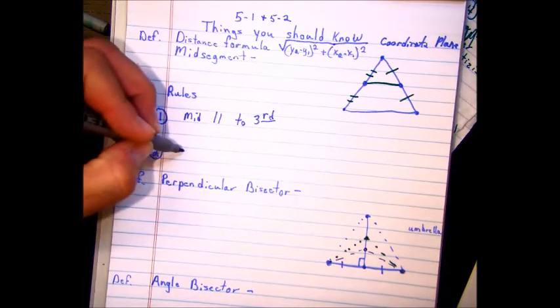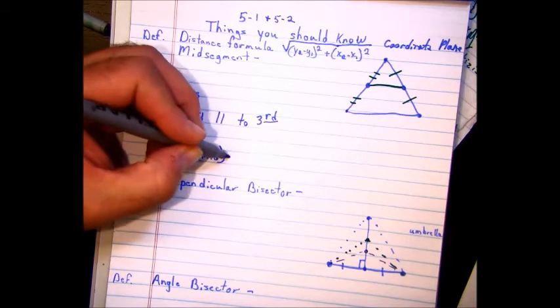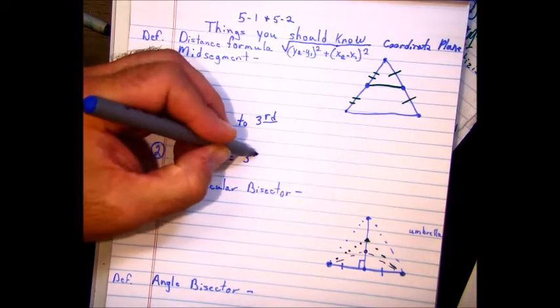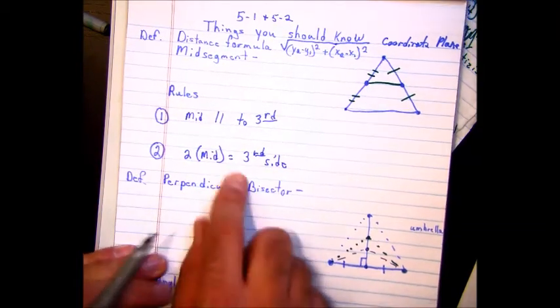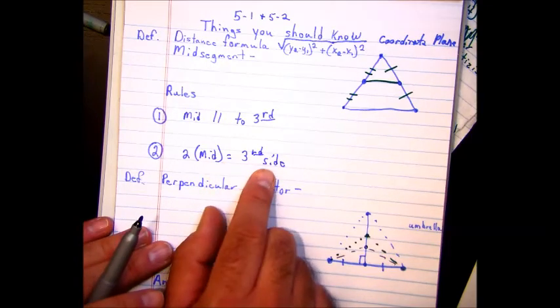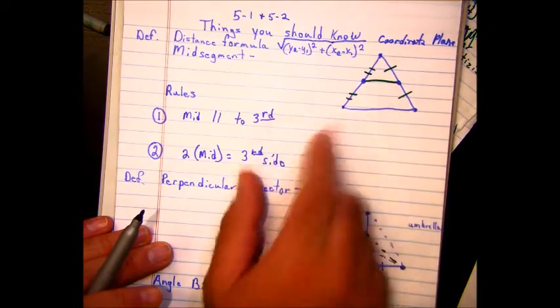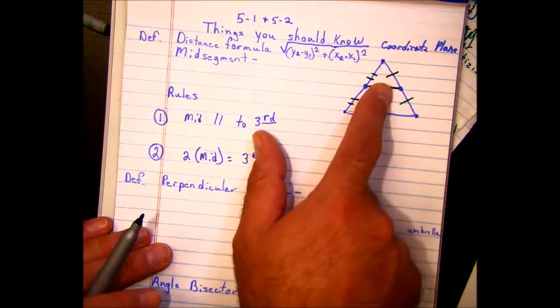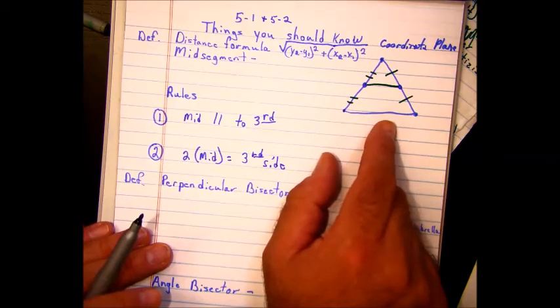So I tell people to always do 2 times the mid-segment, and you would set it equal to the third side. And this way you'll always get the math correct. When you try to do 1/2, you will have a tendency of getting equations that are here, and you won't know what to write, because you'll try to divide the equation by 2, which is not what you should do.